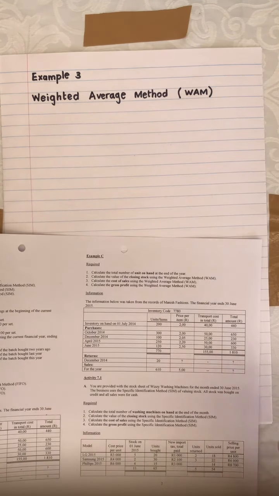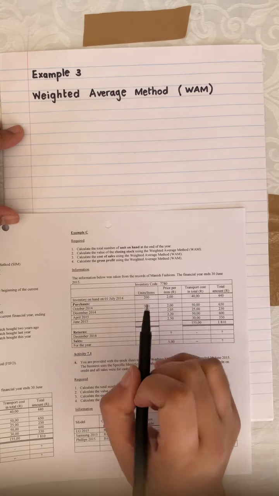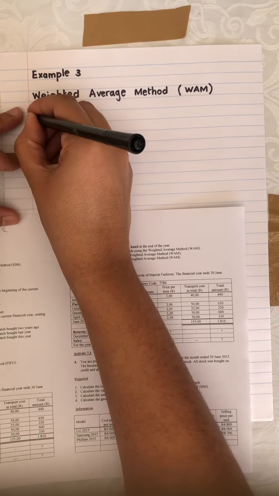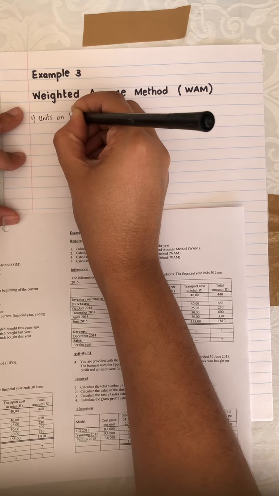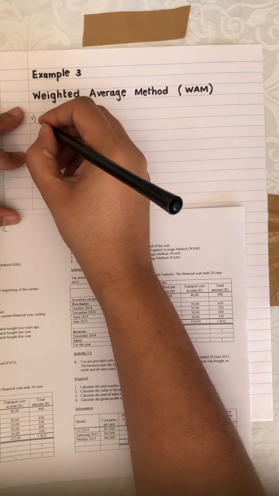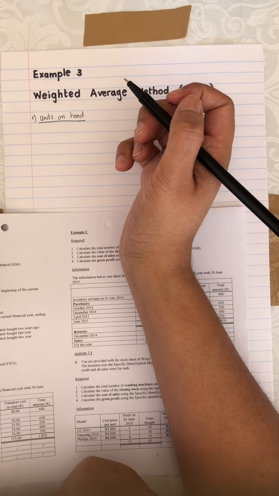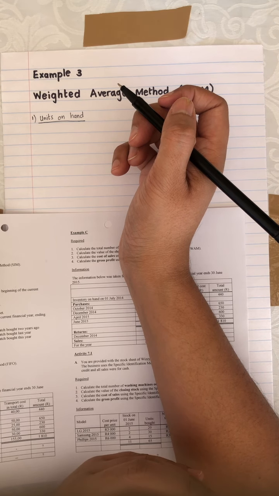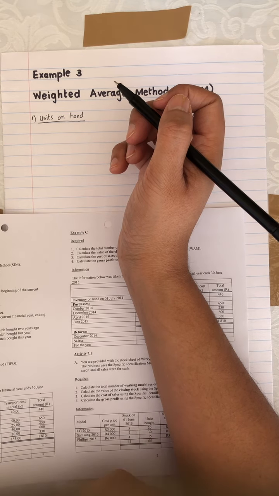Number 1, however, won't change, but let's quickly do it again. Number 1 is asking you to calculate the total number of units on hand. Remember, those are just units. They're not values, but we can quickly go through it. The units on hand, exactly the same as the previous activity or example, is obviously the units that you have as opening stock. You add what you bought, you minus what you returned, what you donated, what you drew for personal use, minus what you've sold, gives you the units on hand.